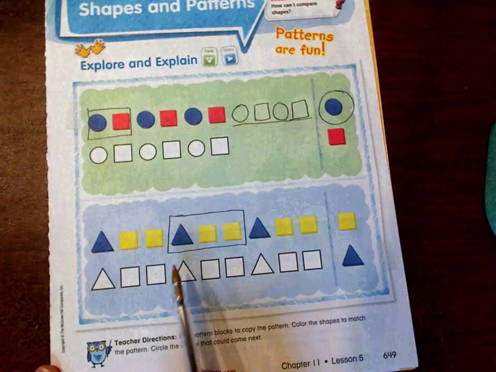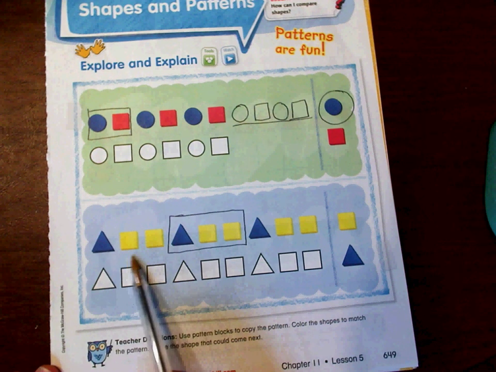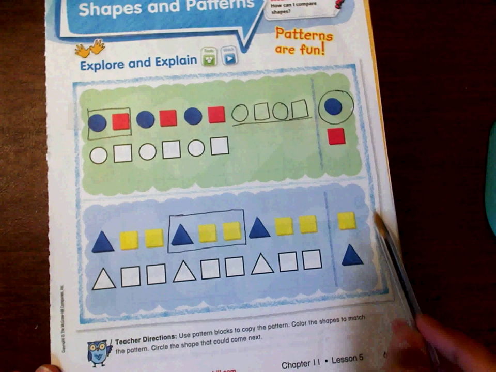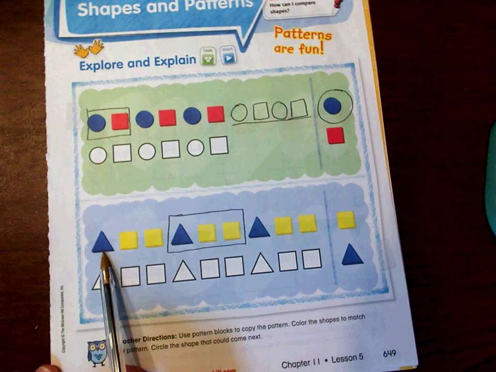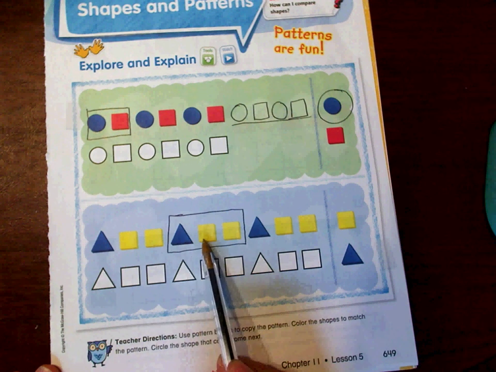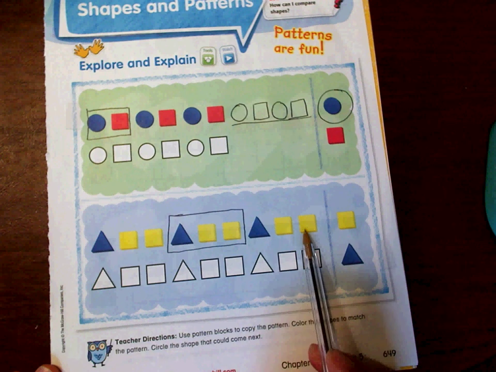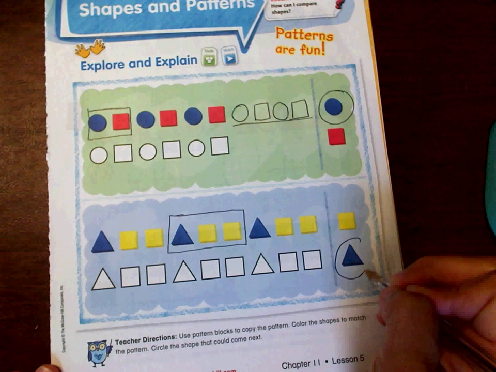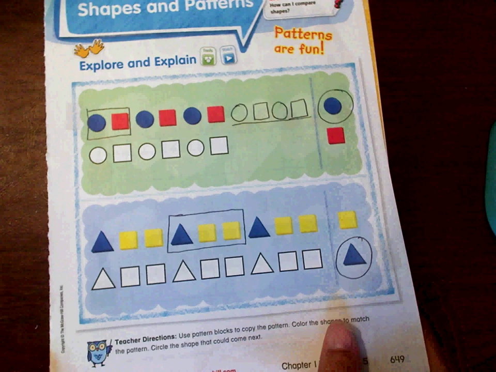So, there are no triangles next to each other, and there are only two squares next to each other. We need to figure out which of these shapes is going to come next. Read it with me again. Blue triangle, yellow square, yellow square. Good job. If you selected the blue triangle, you've got it. Good job, boys and girls. Let's turn the page.